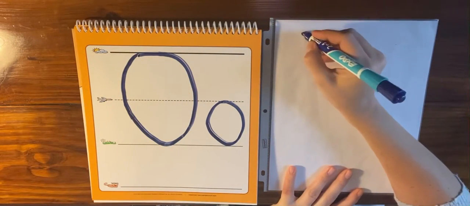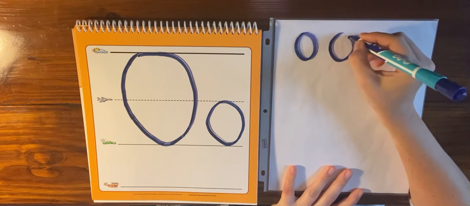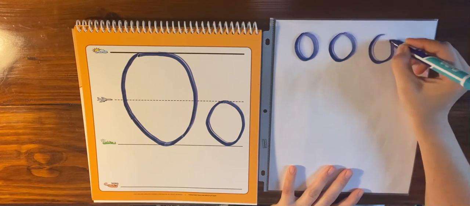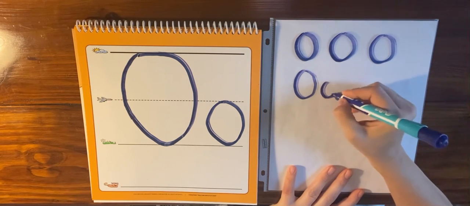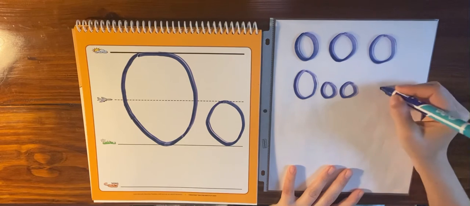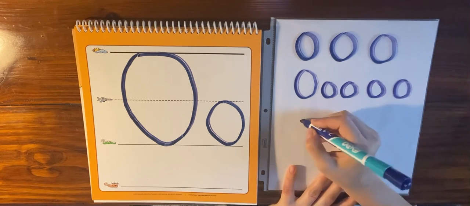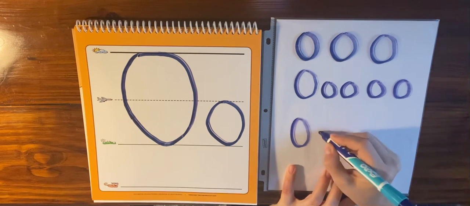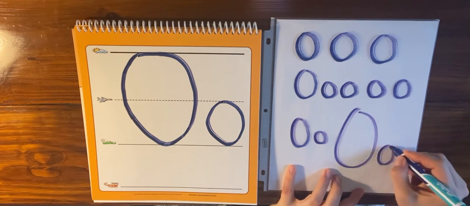So you can use your blank side of your page, or you can use your dry erase whiteboard that you have and make some capital O's, and then make some lowercase o's, just practicing starting at the top and going around, curving all the way around. Capital, lowercase, you can make them very big or very small.